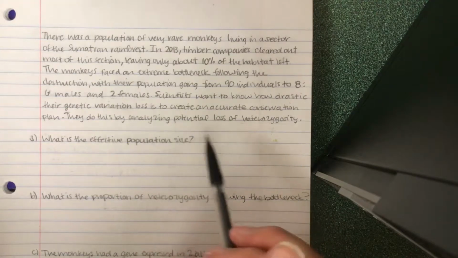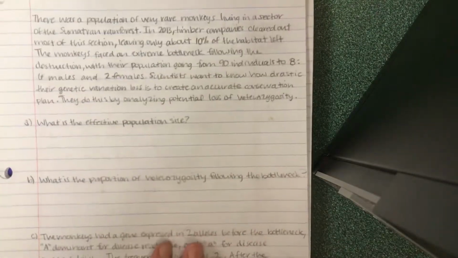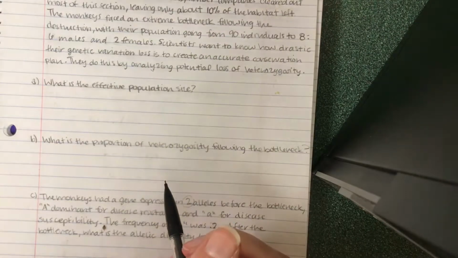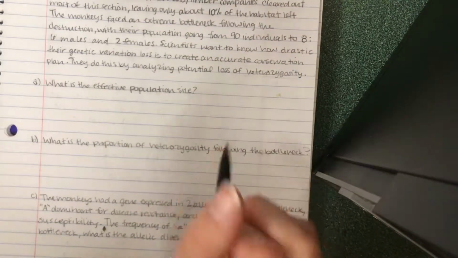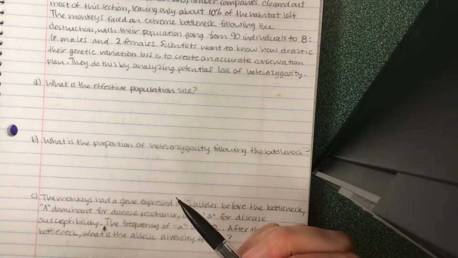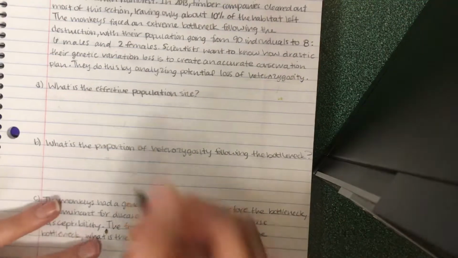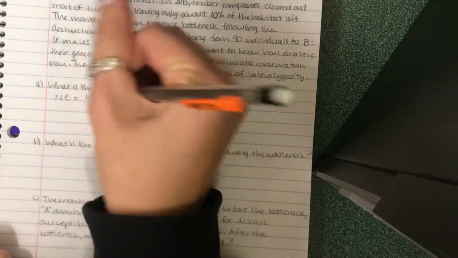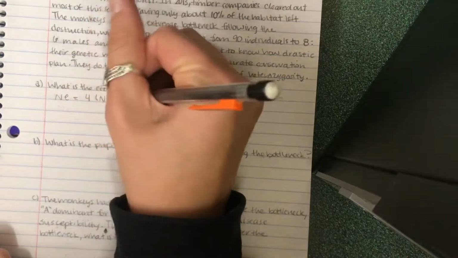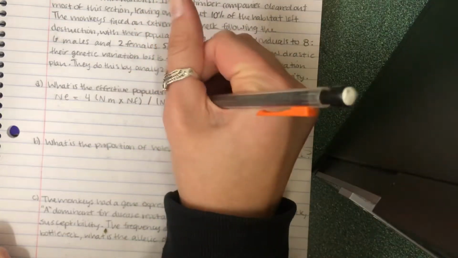So observing the loss of heterozygosity over time gives a measure of how much is lost and where they can go from there. So first we're going to look at what is the effective population size. Effective population size is different from the actual population left. These are the individuals that actually have a chance of passing on their genes, given the number of males to females. So the equation for this is effective population equals 4 times the number of males multiplied by the number of females, divided by the sum of the males plus females.